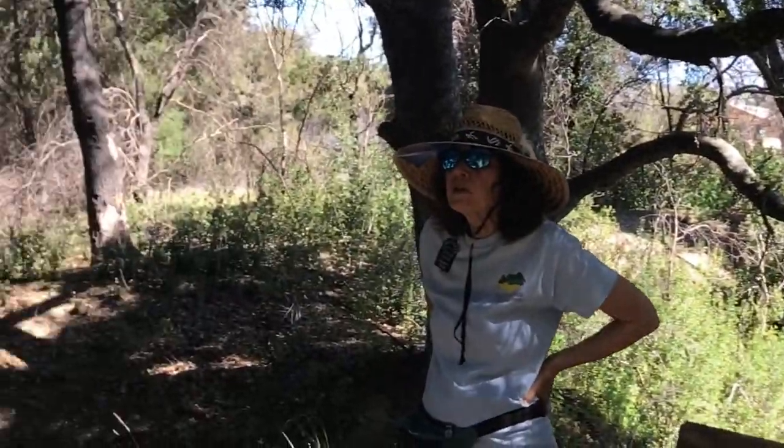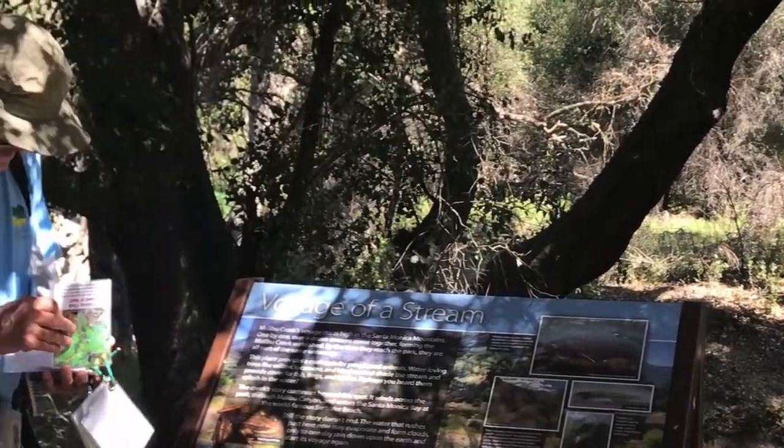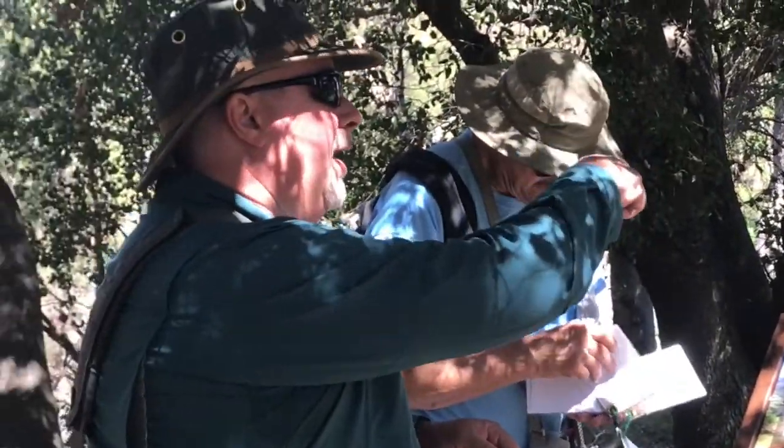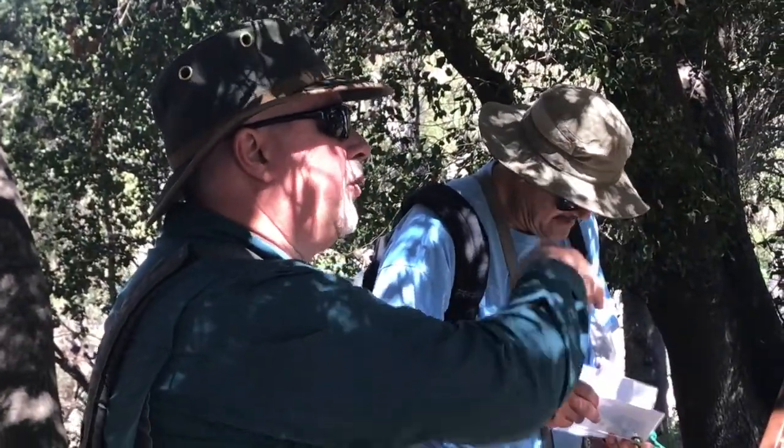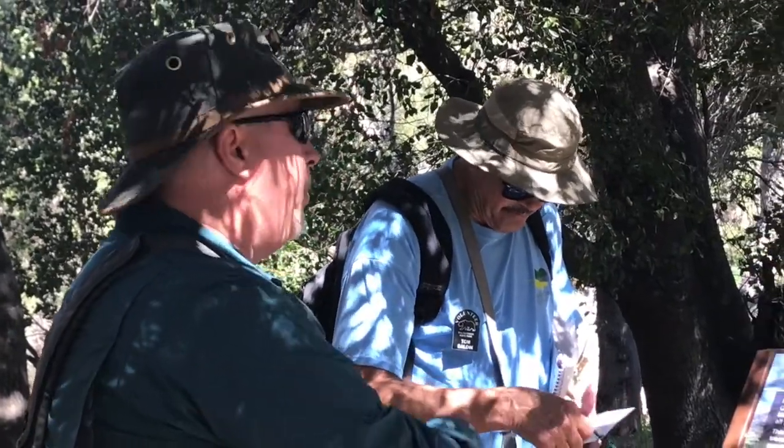Do you talk about the creek at all? I do a little bit once we go to the other side. Yeah, once we see Las Virgenes Creek. Yeah. There's a picture in here.